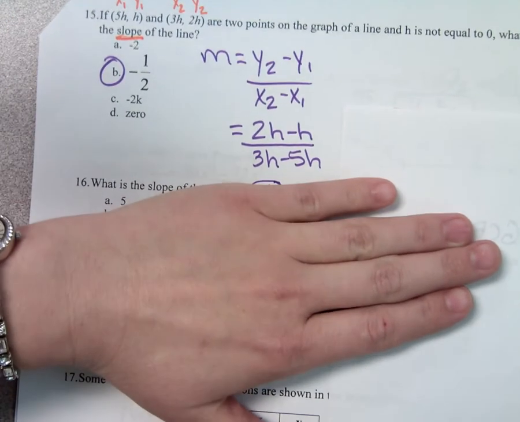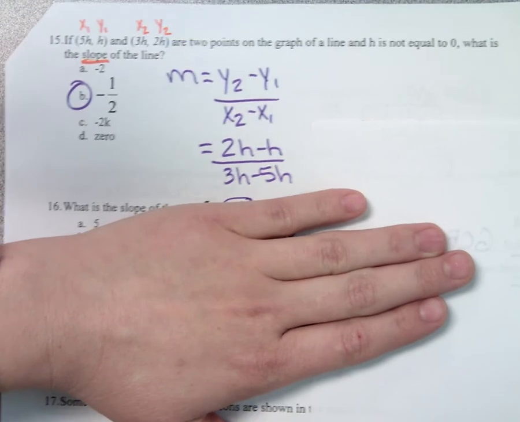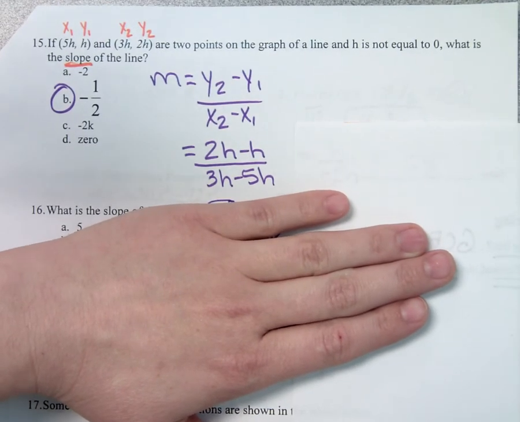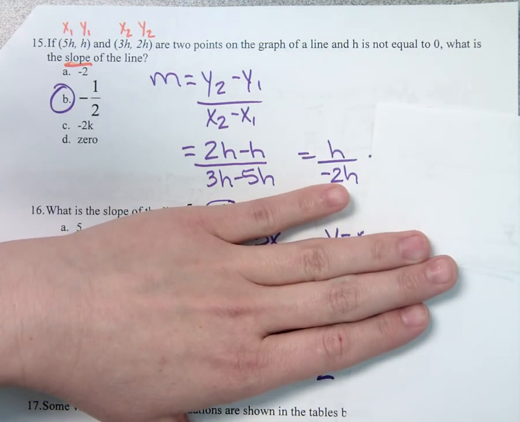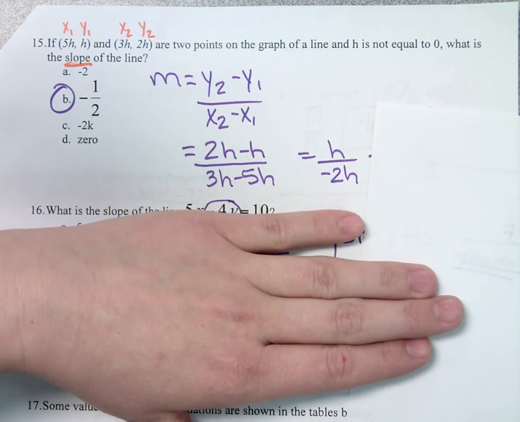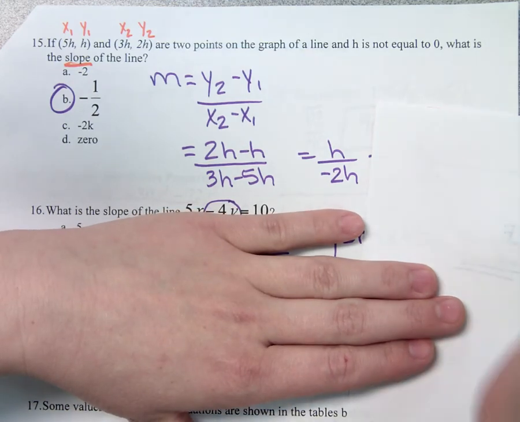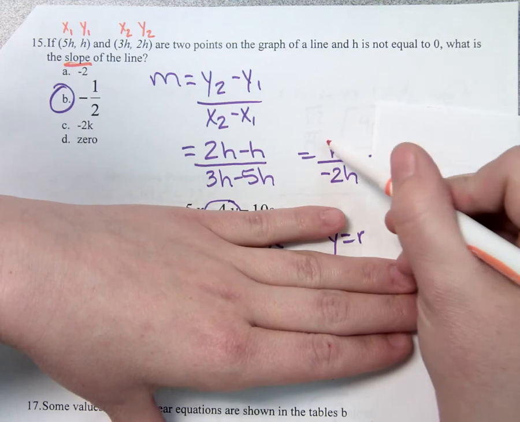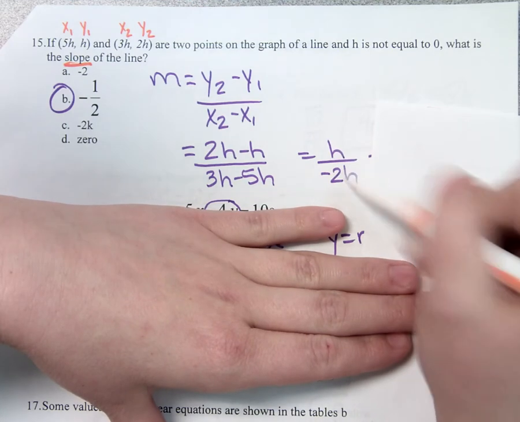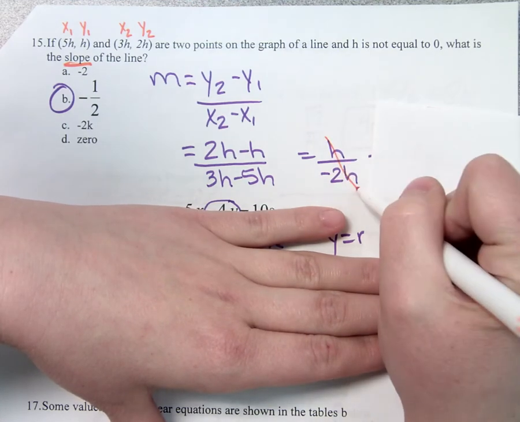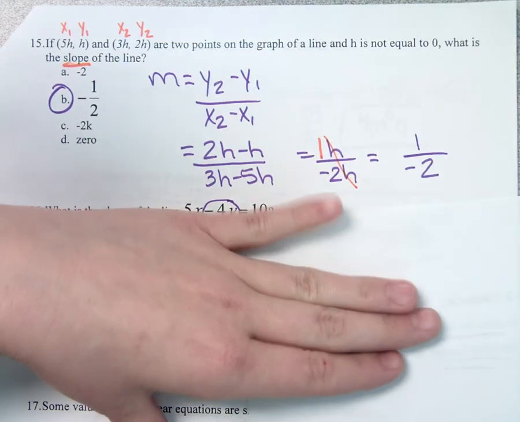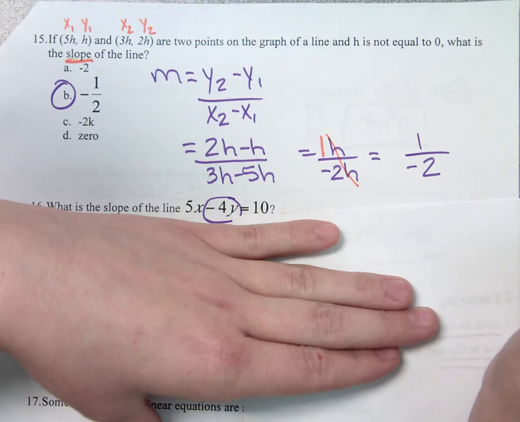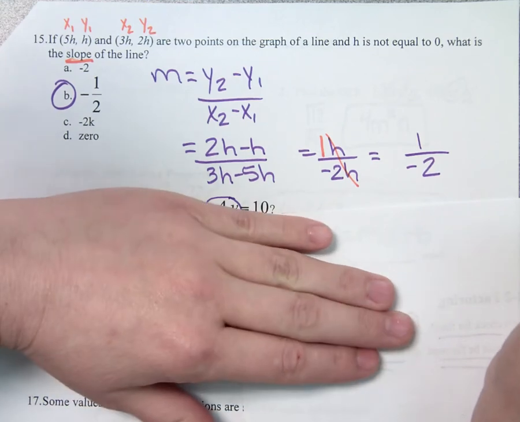So I follow my formula. I take y2 minus y1 over x2 minus x1. 2h minus h is 1h, and 3h minus 5h is a negative 2h. I know anything divided by itself is 1, so shoop, those cross out. If nothing else is left up top, you have a 1 up there, you just don't see it. So the answer is a negative 1/2. Answer choice B.